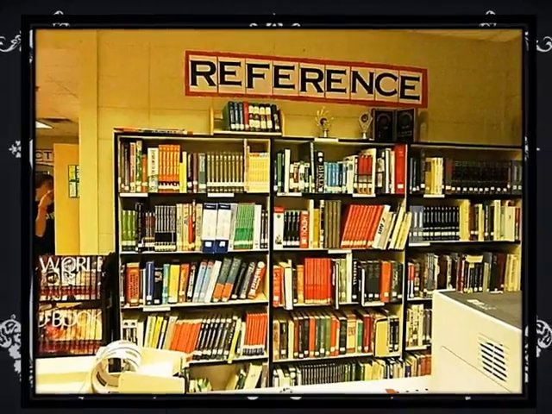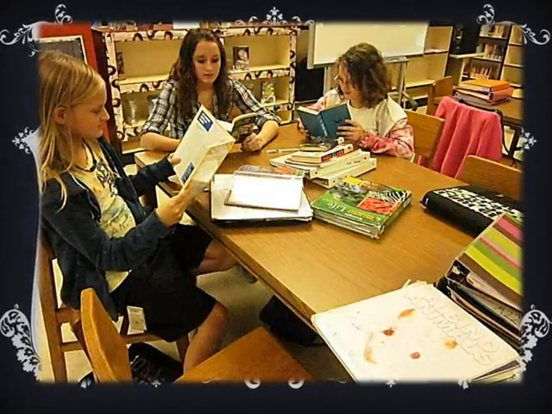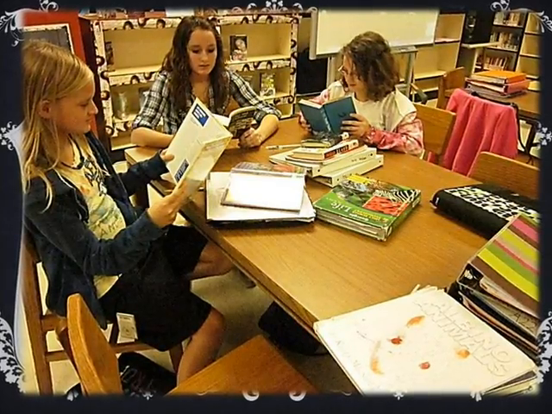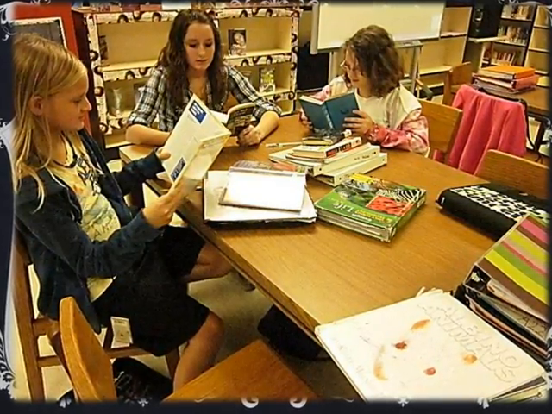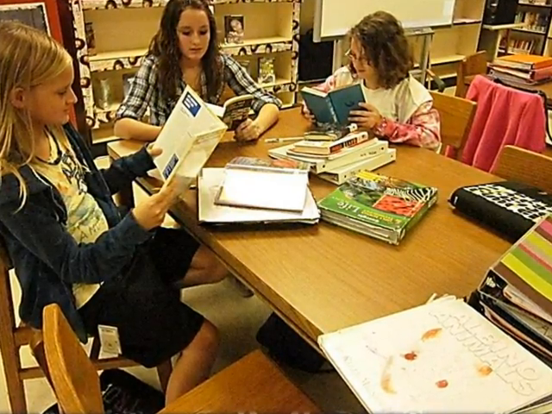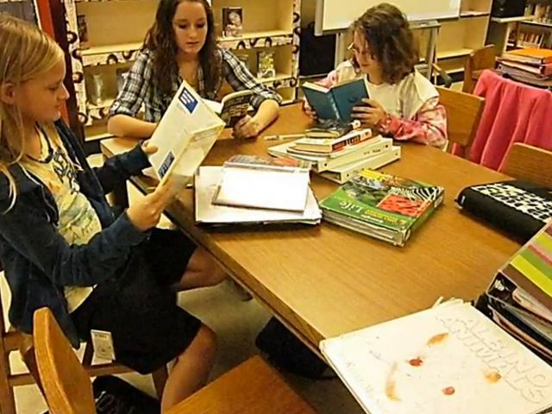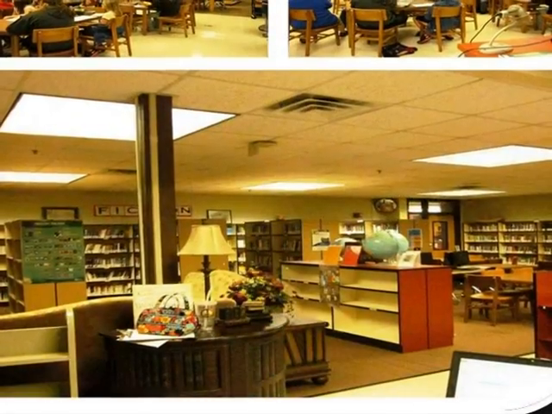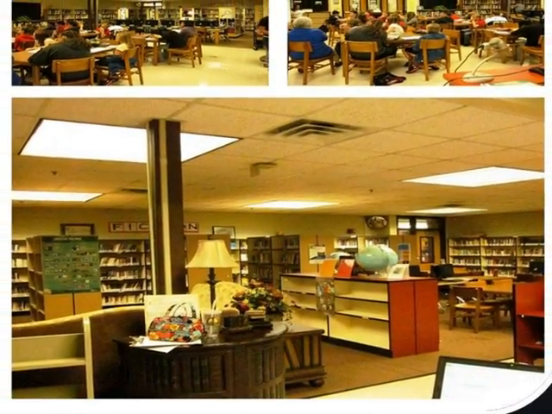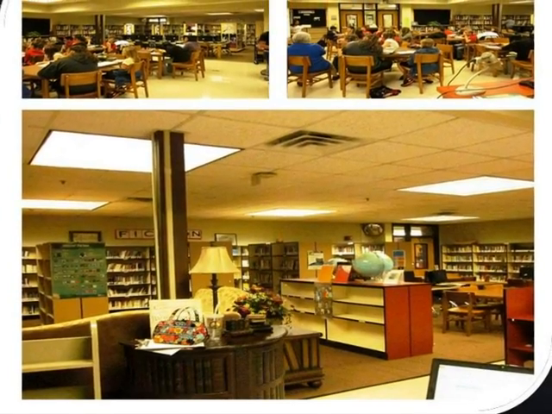Now, let's review. All information found in the reference section is true, also called nonfiction. Encyclopedias, dictionaries, atlases, and globes are all found in our reference section. Reference materials are not allowed to be checked out, but are to be used within the Media Center. That completes our tour of the book sections. We've looked at fiction books, nonfiction books, biographies, and reference materials.